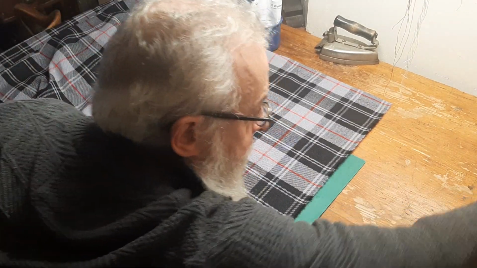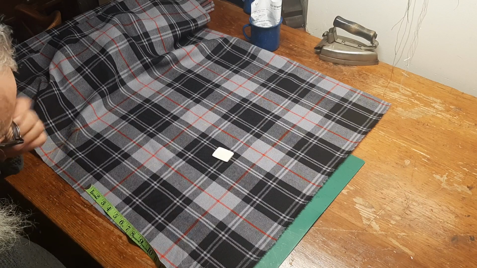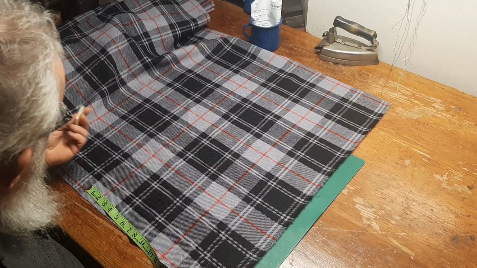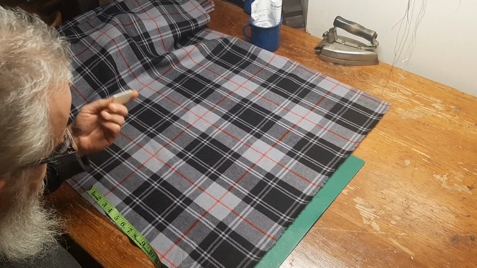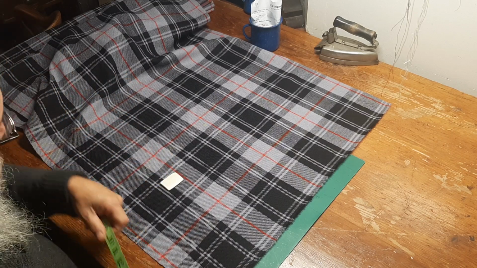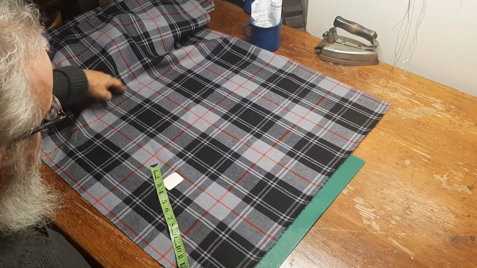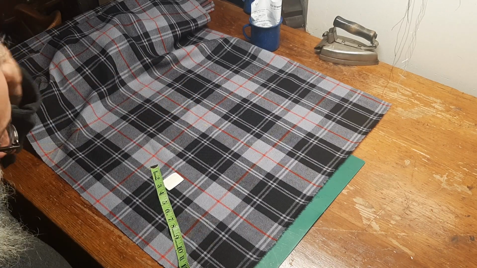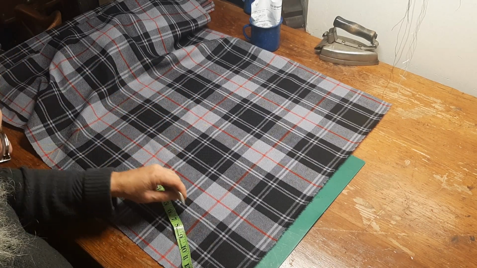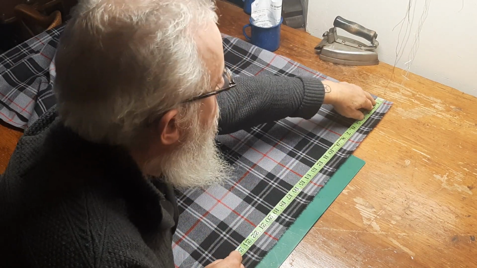Where's my white chalk? And again, I just have my own shorthand. I'm not dictating this. Somewhere along the line, I started using different colors of chalk as an aid memoir to what I'm doing. So I use yellow chalk when I'm marking for tailoring, for sewing and shaping and everything else. I use white chalk. When I see a white line, it means I'm cutting there. Okay, laying out the edge.